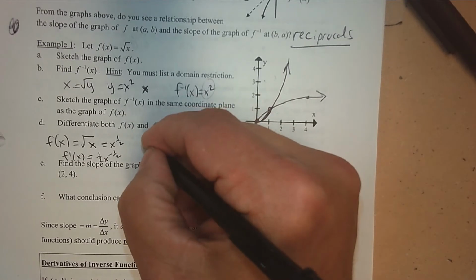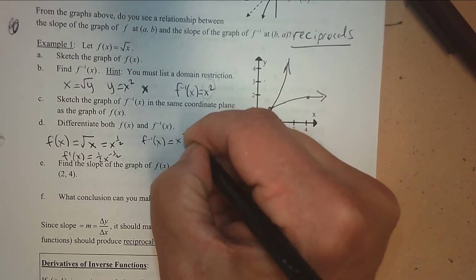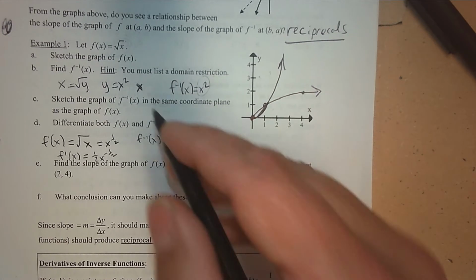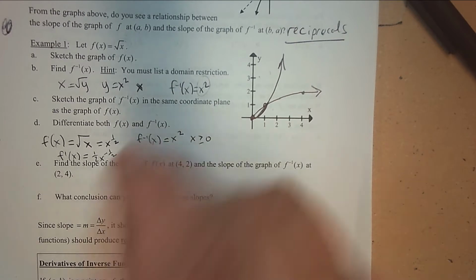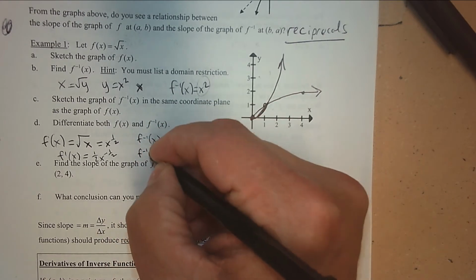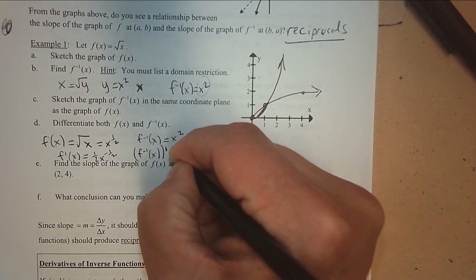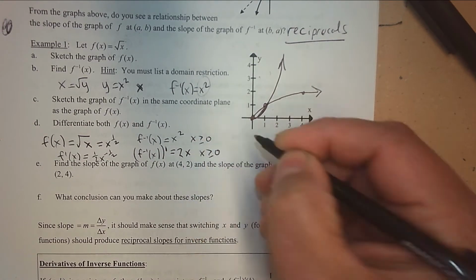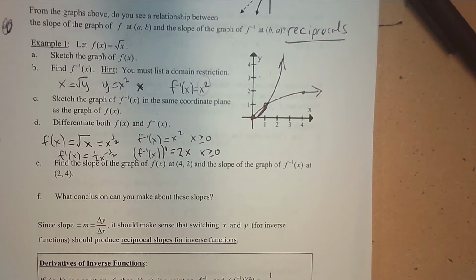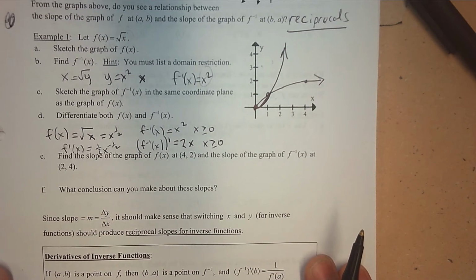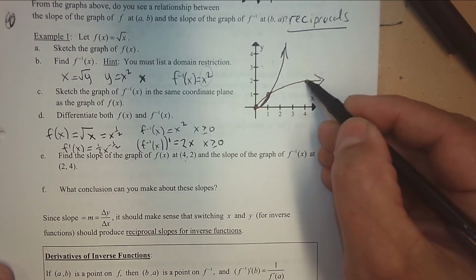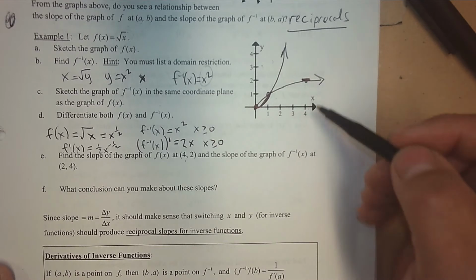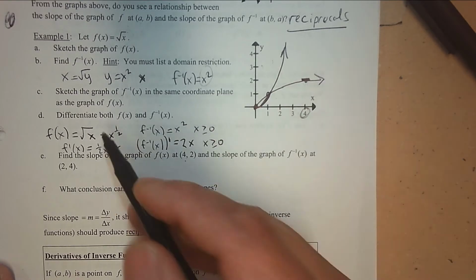How about the second one? The inverse of f(x) was x squared, and we had a domain restriction. What's the derivative of the inverse? If I took the derivative of this, it would just be what? 2x. And we know that all x values have to be 0 or greater. Perfect. E, what's the slope at (4, 2)? Do you see this point (4, 2)? How do I find the exact slope? Plug in. What x value will I plug in? So can you plug it in?